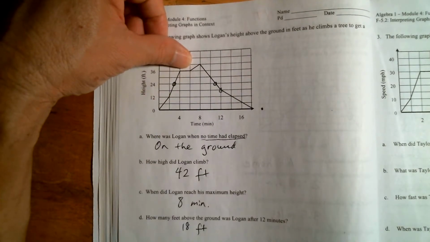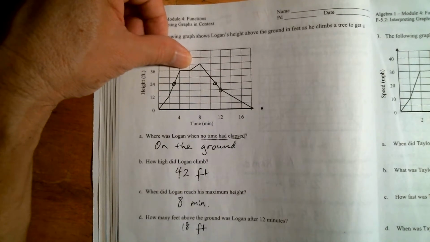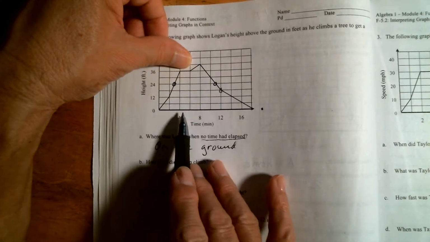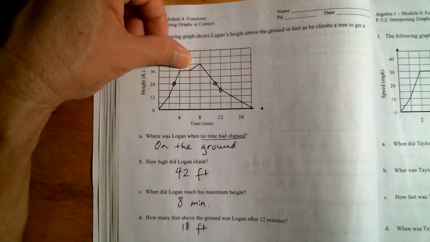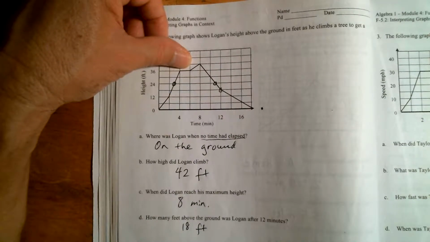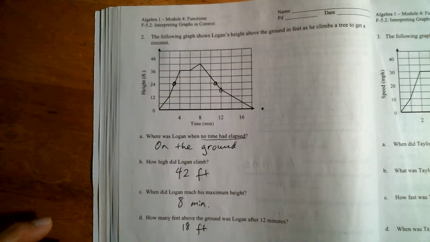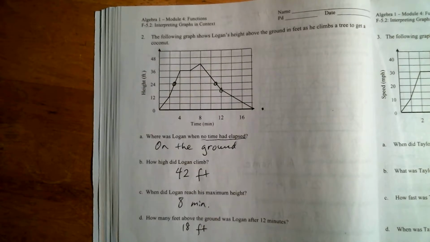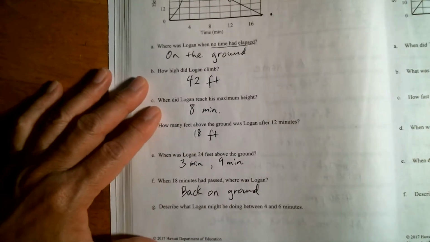The line is going sideways, so his height was the same, and about 2 minutes passed by. What do you think happened when he didn't increase or decrease his height? He was probably resting. I would make that assumption. He was probably resting. Okay.